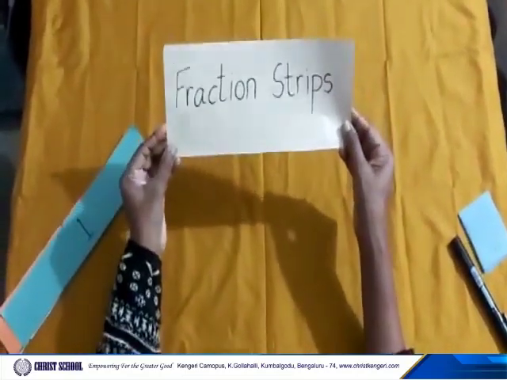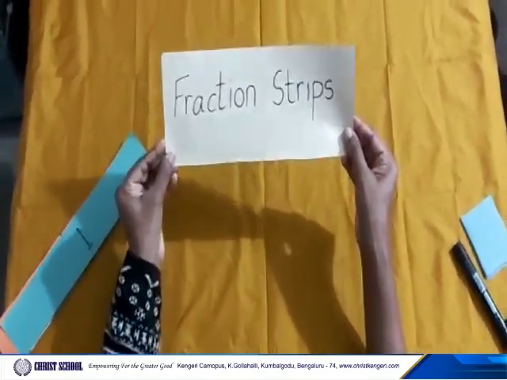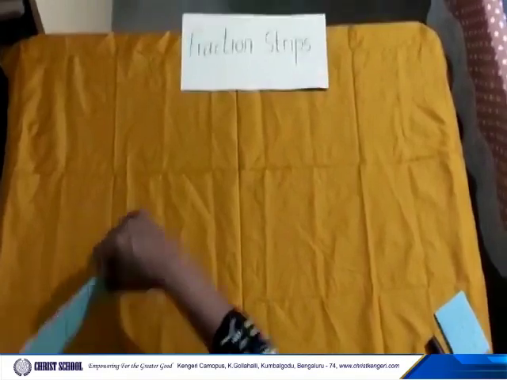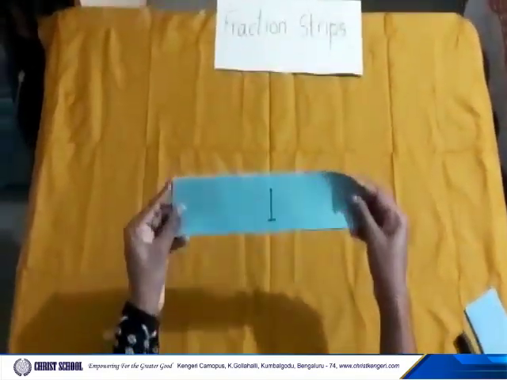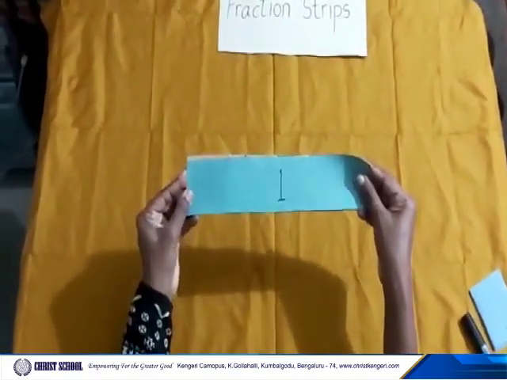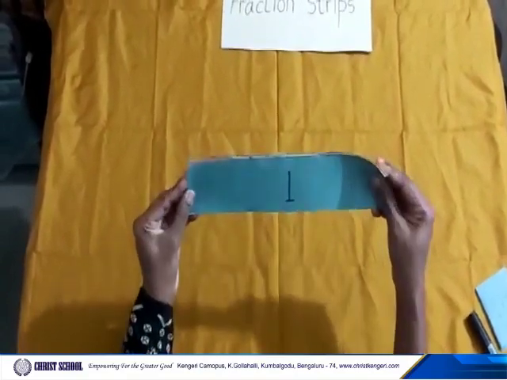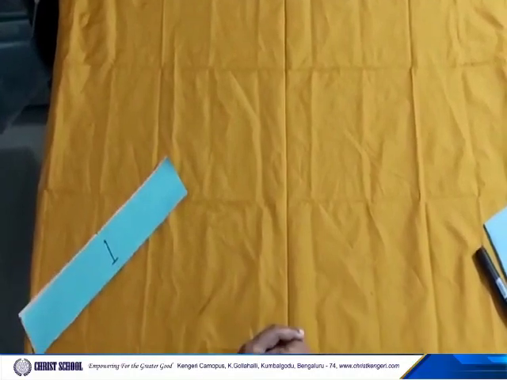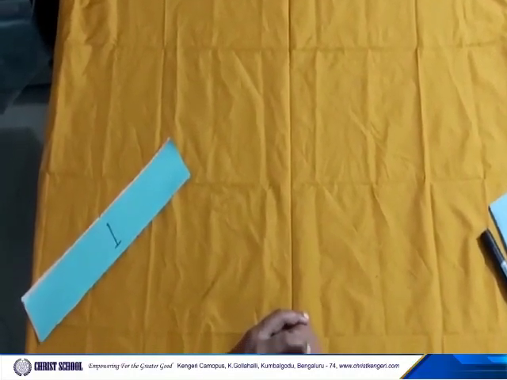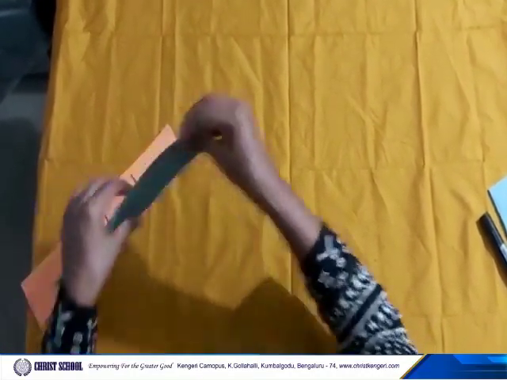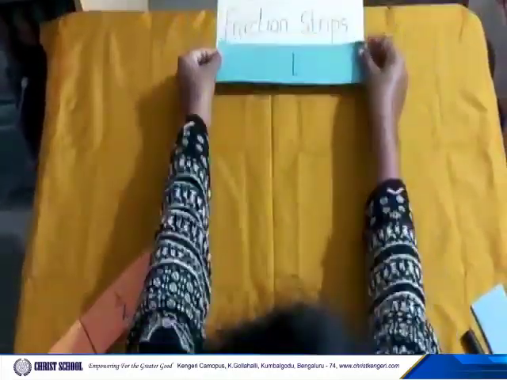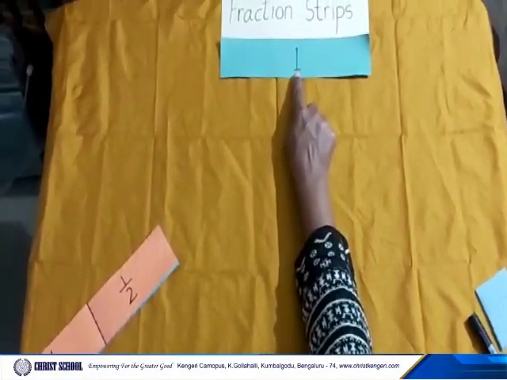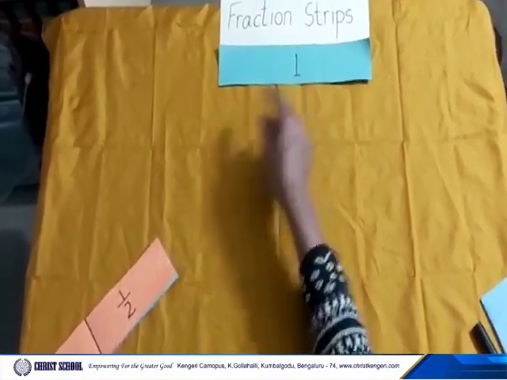Today, we are going to work with fraction strips. These are called fraction strips. I have taken 10 fraction strips of same size. Now, let me place these fraction strips one below the other. 1. I have divided into 2 equal parts.